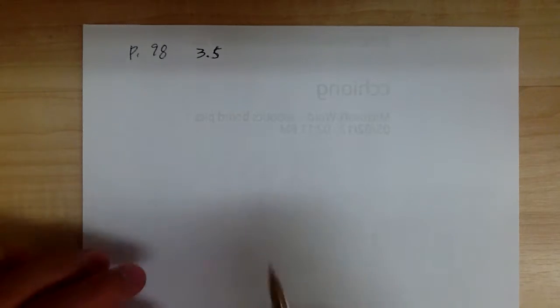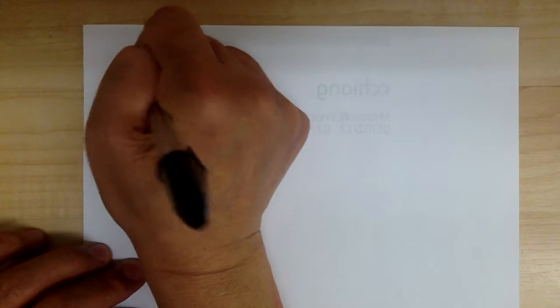Open your book to page 98, and this is lesson 3.5. This lesson is about multiplying decimals, multiplication of the decimal. So the way we're going to multiply is, let's go to example 1.